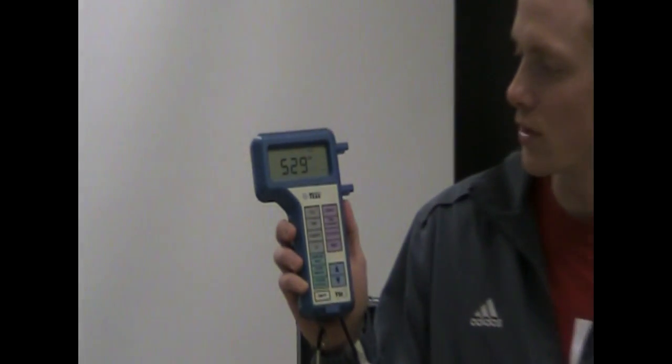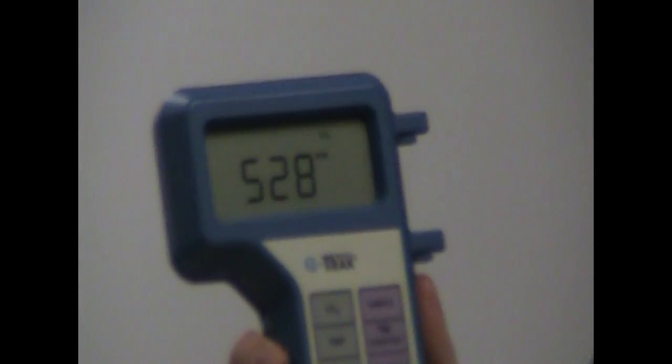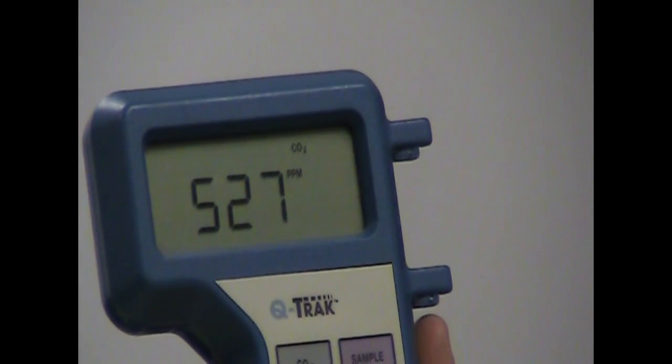We now have the instrument properly calibrated, and we have it set on the CO2 detection mode. Right now you can see that it reads around 530 parts per million in this room. Generally in office and school areas, the levels should read at 1,000 parts per million or less. So this range that we have here is acceptable.